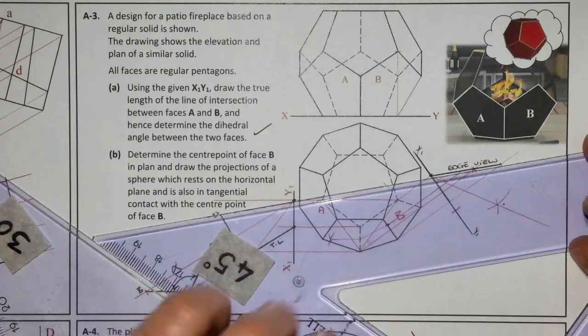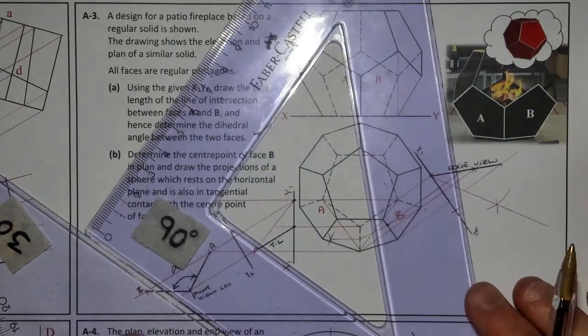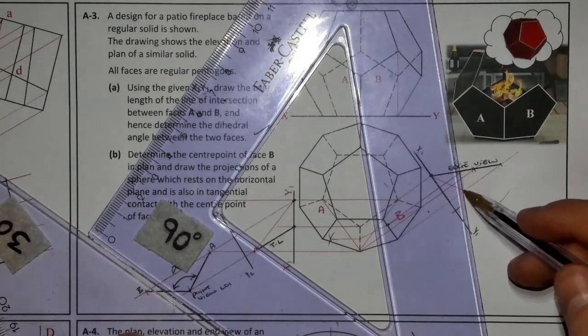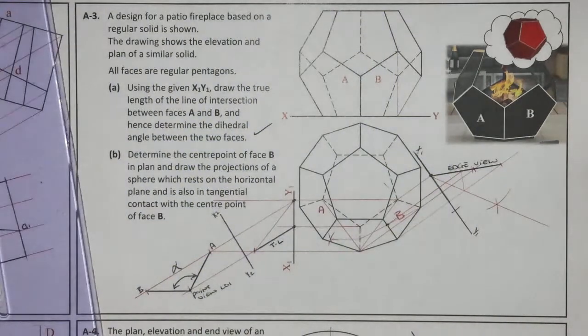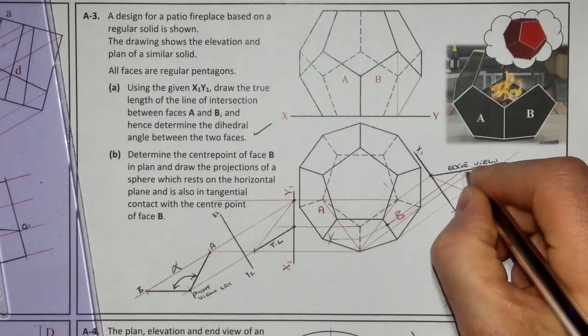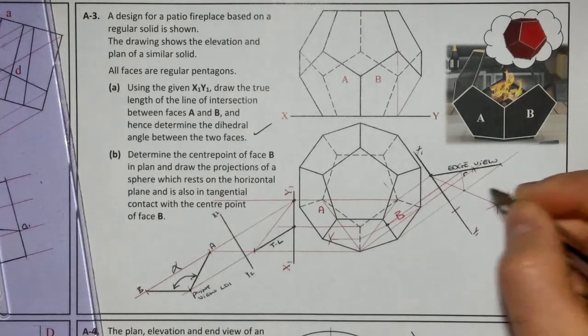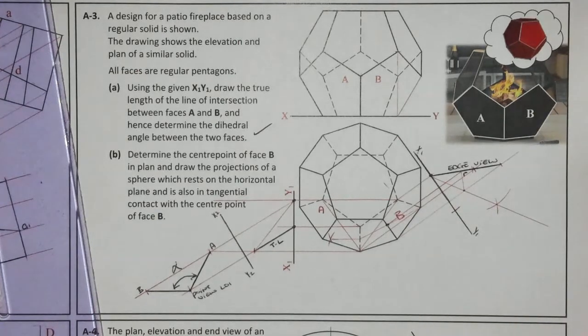There's a bit of work in this one. Perpendicular there. And having projected out perpendicular, put that in there like that, I have actually found my center point.